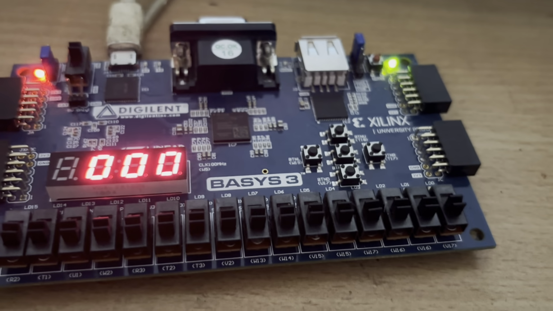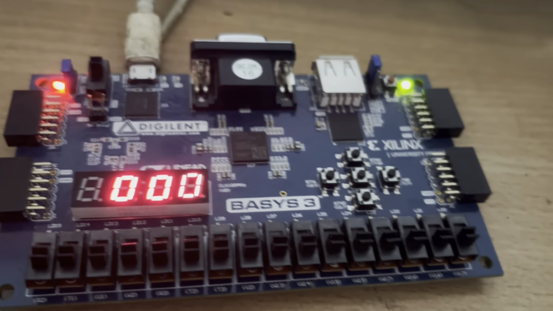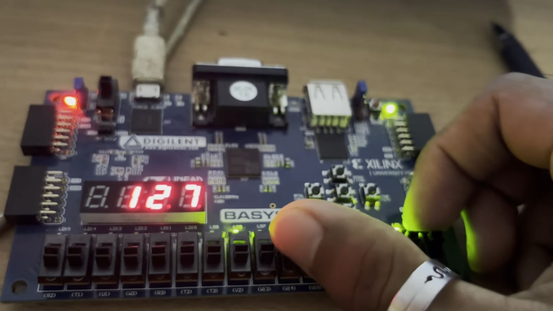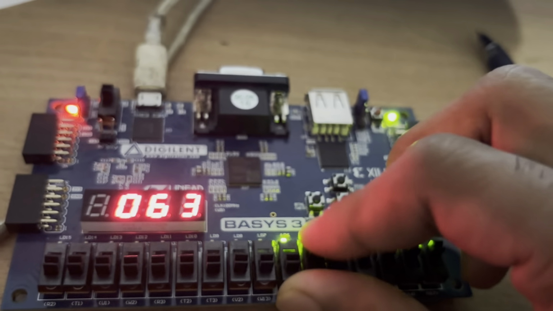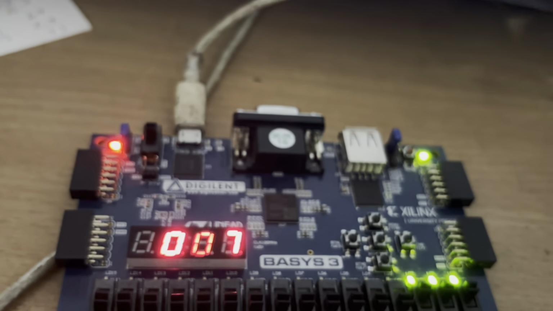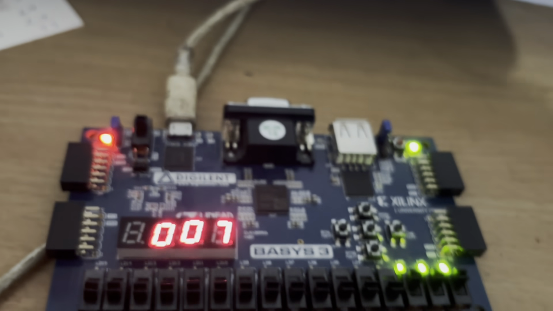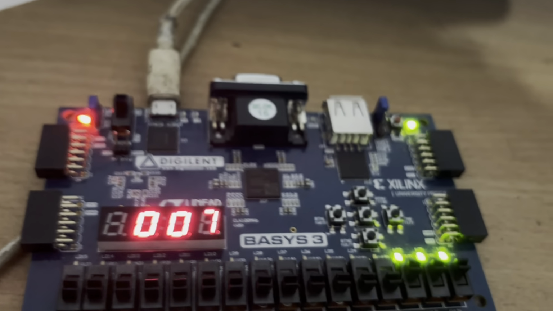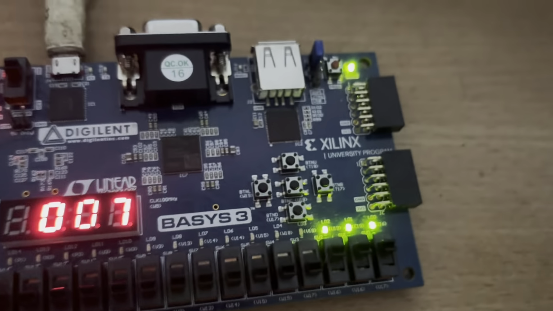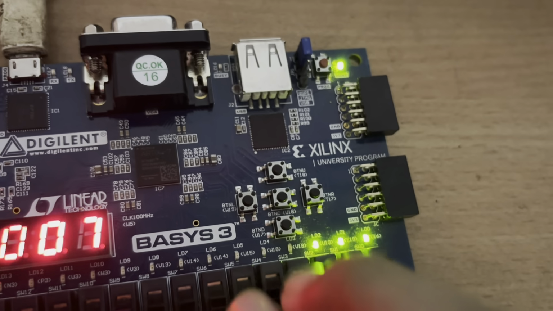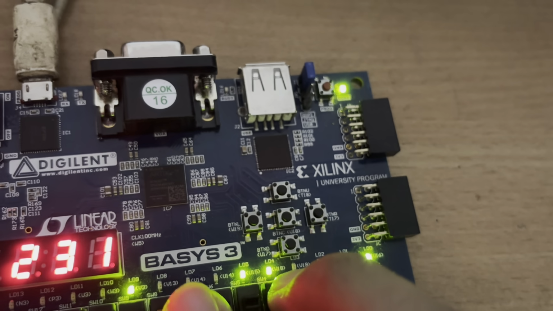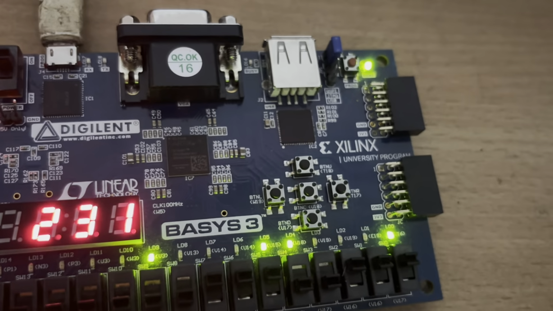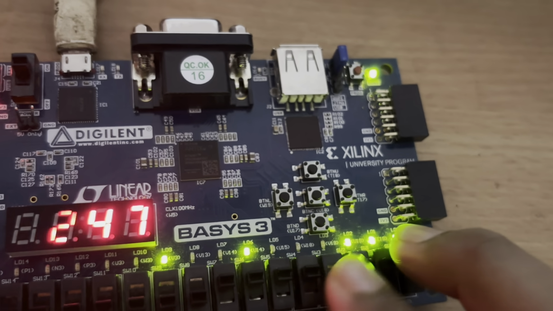Here we have used the switches to denote the binary inputs, and as you can see the values that are changing, we have used the 7-segment display to display the decimal output. And these LED lights that you are seeing glowing are basically denoting the BCD output.